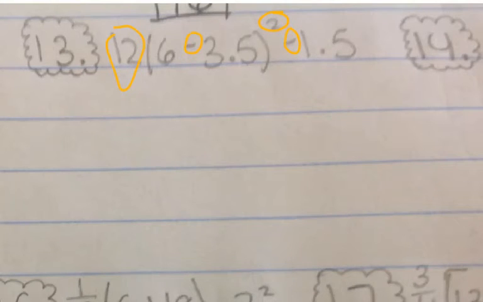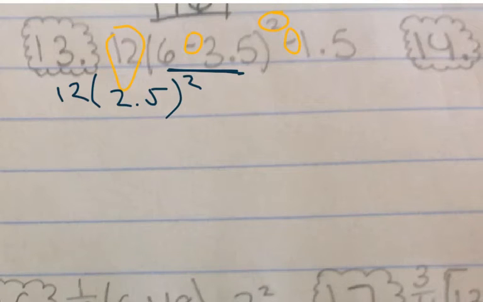Should I do the power first? You should know I'm going to do the parentheses first. So notice I'm not going to do the 12 yet. In the parentheses, I'm going to do 6 minus 3.5, which is 2.5, squared minus 1.5.